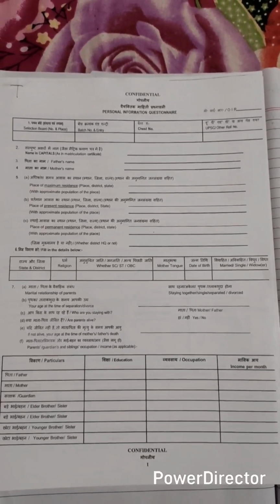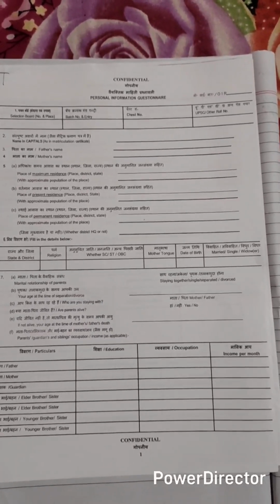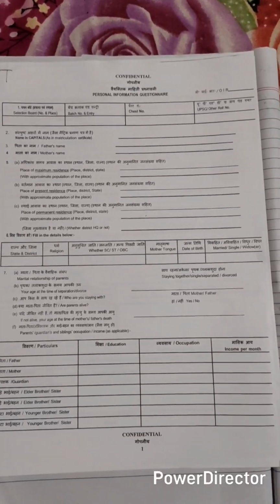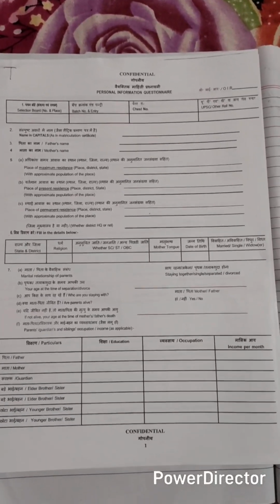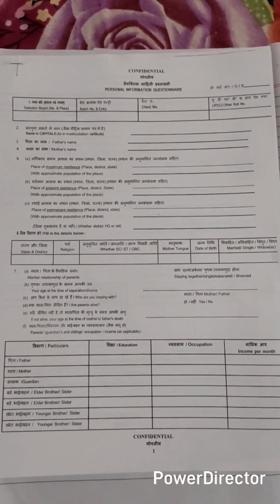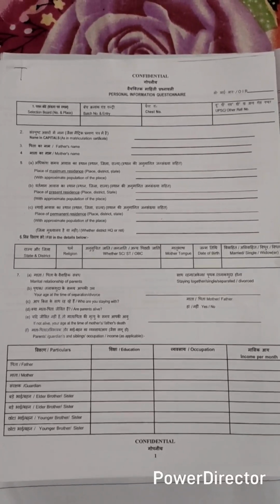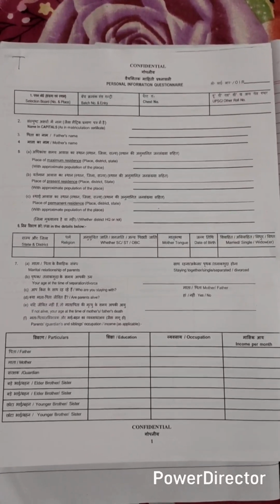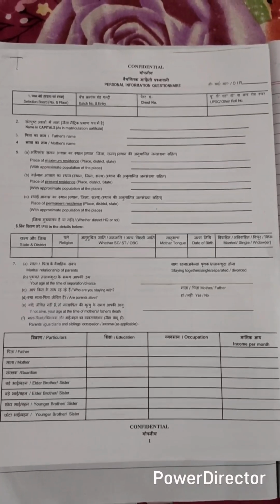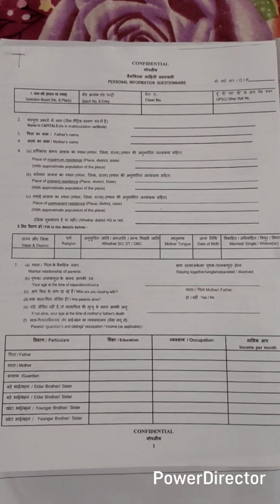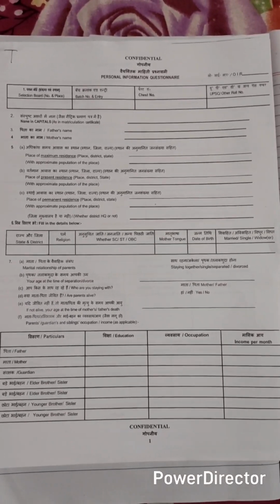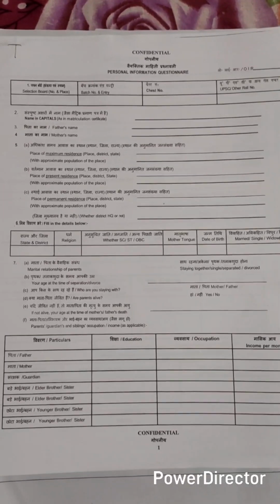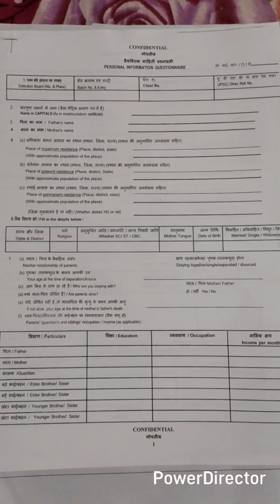So firstly, before understanding the method to fill the PIQ form, we need to understand the importance of the PIQ form. The PIQ form creates a first impression on all the assessors, whether it is the psychologist, the interviewing officer, or the GTO, and our personality is judged just based on the information that we provide in this PIQ form. So filling it with full dedication and filling it neatly is very important, as it creates the first impression. So let's start on how to fill this form.